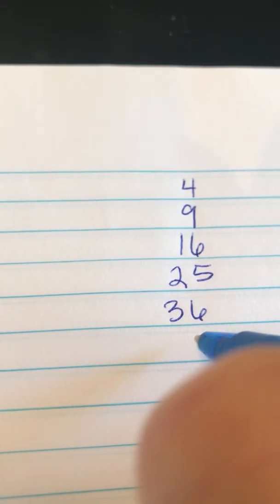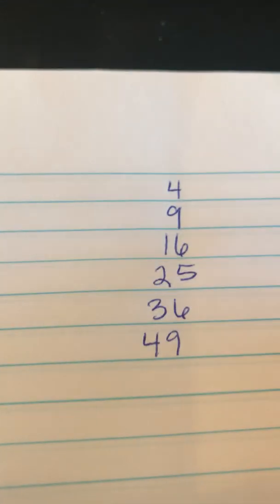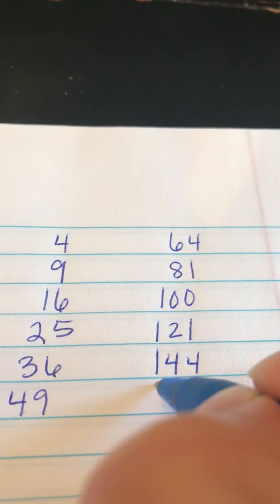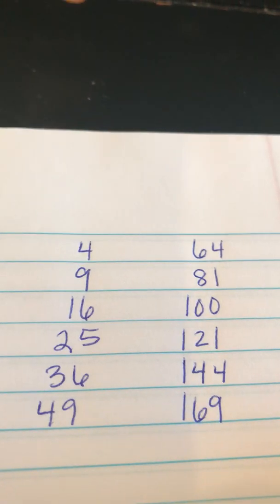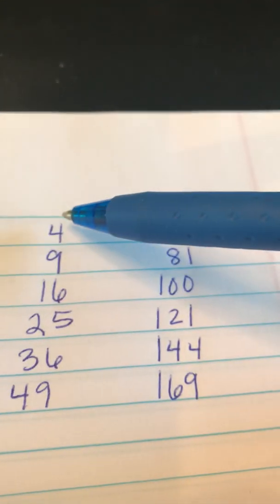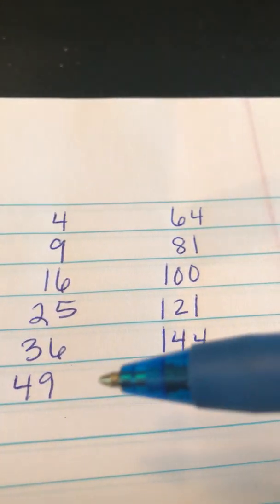So 2 times 2 is 4, 3 times 3 is 9, 4 times 4 is 16, 5 times 5 is 25, 6 times 6 is 36, 7 times 7 is 49, 8 times 8 is 64, 9 times 9 is 81, 10 times 10 is 100, 11 times 11 is 121, 12 times 12 is 144, and 13 times 13 is 169. So whenever you're given a number to simplify that's a square root, you're going to want to see if you can divide out one of these numbers because that's going to make your math really easy.